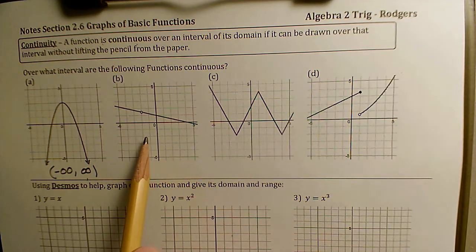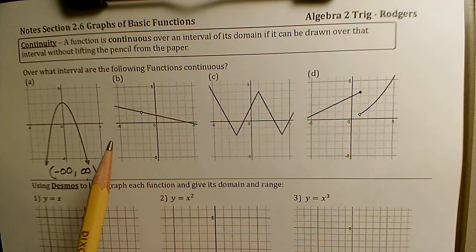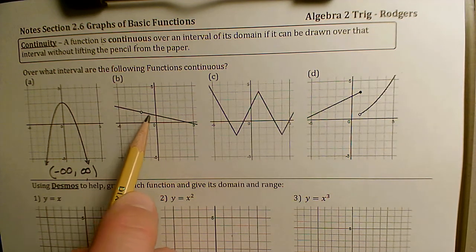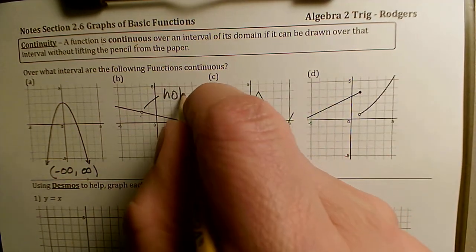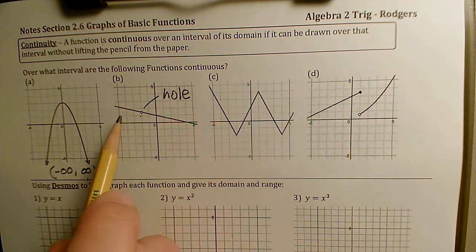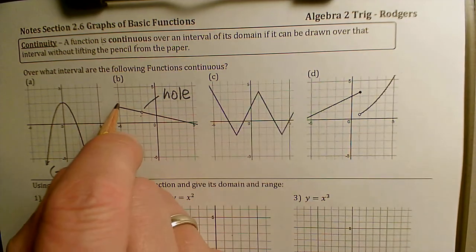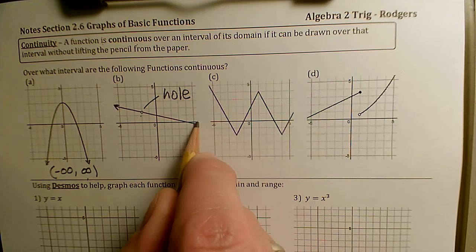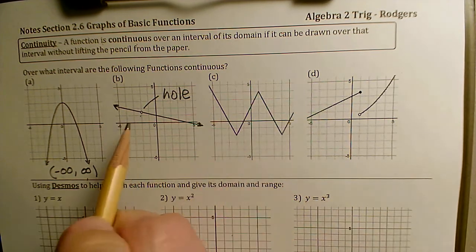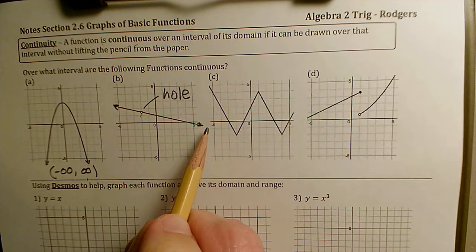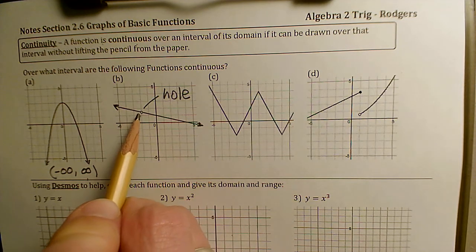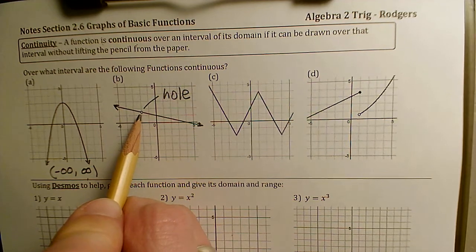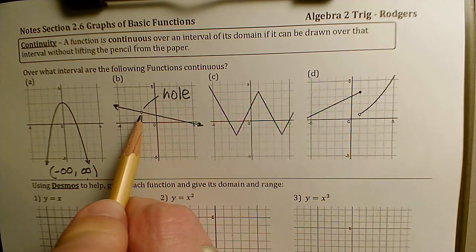If we look at B, this is something that we've probably never seen before, and it's got what we call a hole. The function goes off the edge. Remember, our rule in this class is that if I give you a graph where the curve hits the edge, we're going to assume it continues. This thing ends with a big dot that's hollow in the middle. That is our designation for a hole.